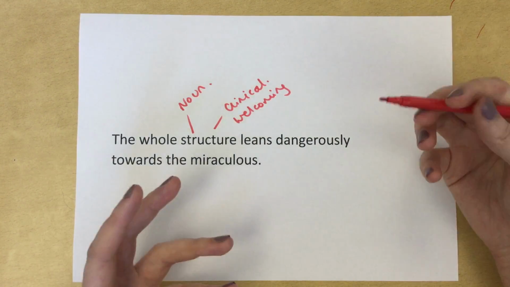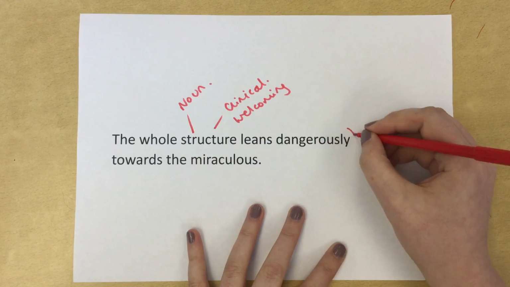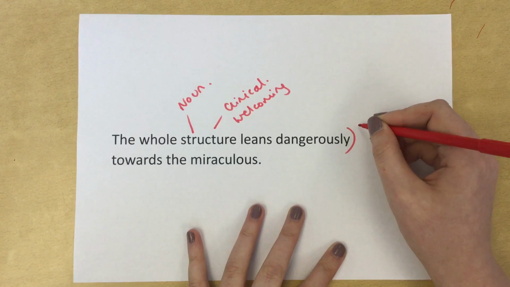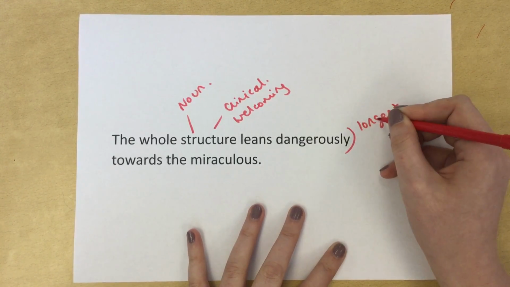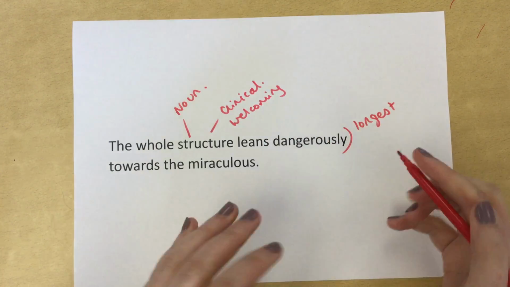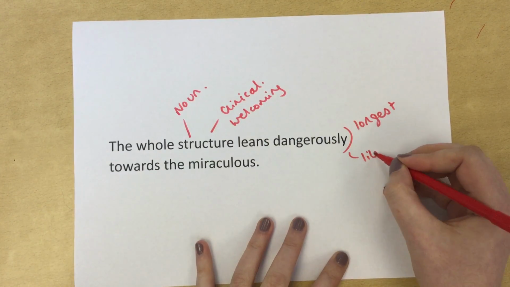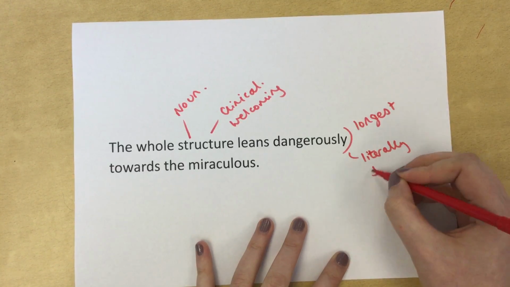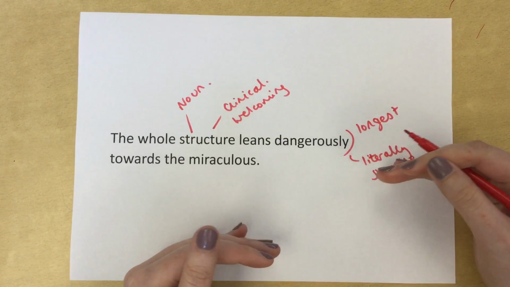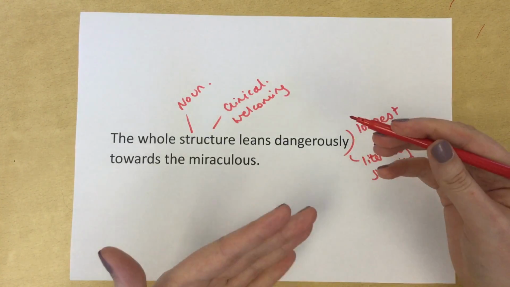Leans dangerously towards the miraculous. If you look at this line in particular, the structure of this line, it is the longest line in the whole poem, and it very much physically leans over the whole poem. So this is literally showing the sort of danger and the anxiety here that at any moment this may collapse.